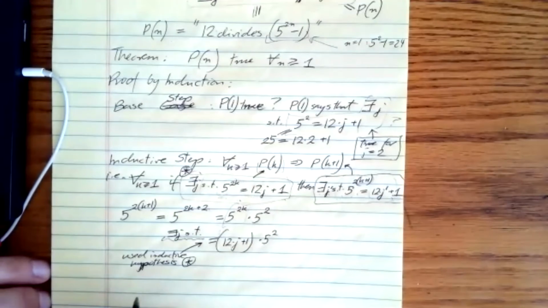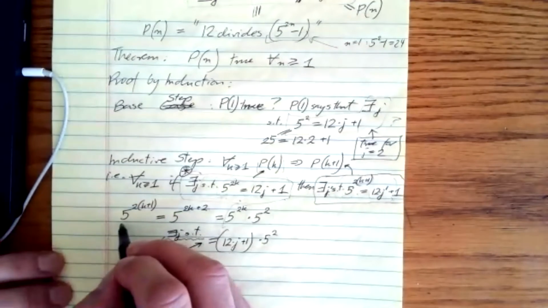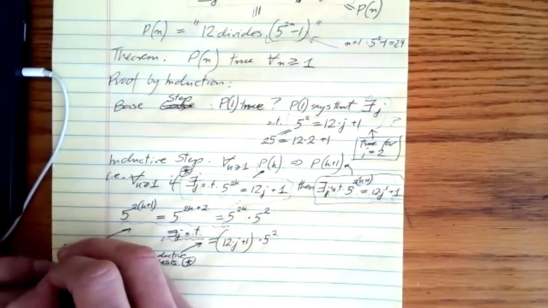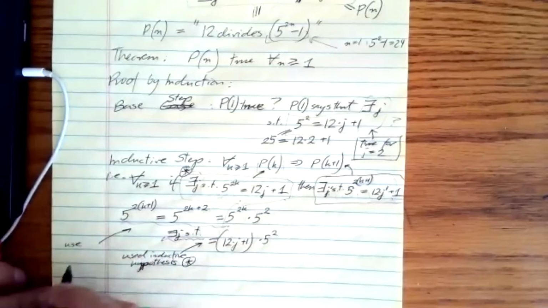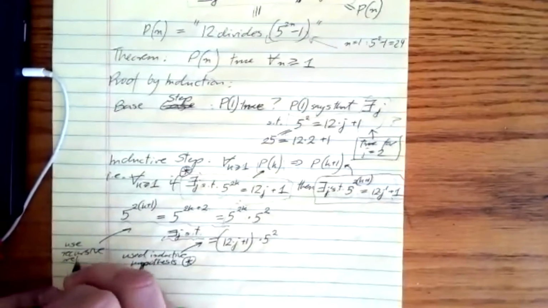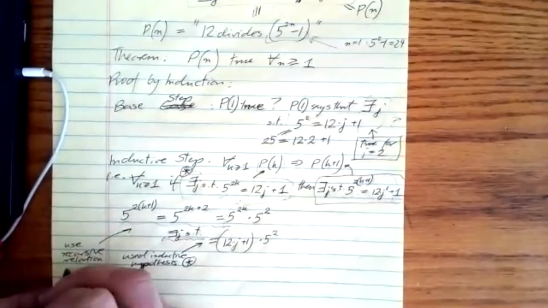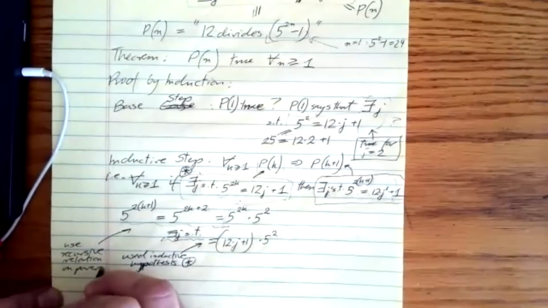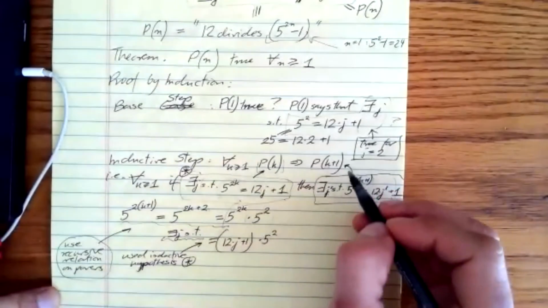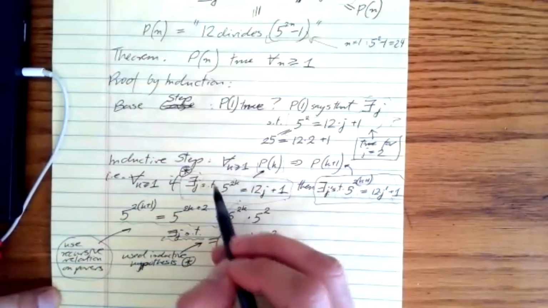So again, what happened here was that I basically used a sort of recursive relation on powers. That's what allowed me to relate the left-hand side here to the left-hand side here.